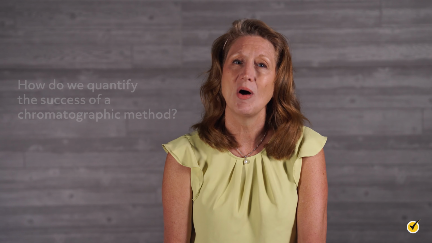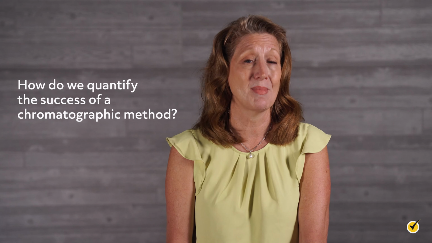Hopefully, through all this, you've picked up that while the underlying principles of chromatography are fairly straightforward, there are a lot of ways to adjust the methodology. Different stationary phases, mobile phases, temperature gradients, eluent gradients, different detectors, and on and on. Lots of research and effort is put into creating chromatography methods that successfully separate the solutes in a complex mixture. Which brings us to our final point. How do we quantify the success of a chromatographic method?